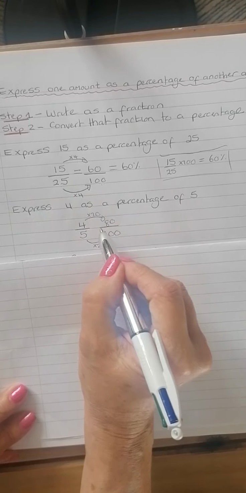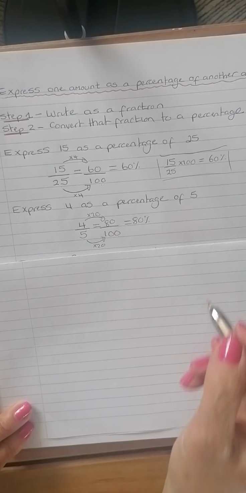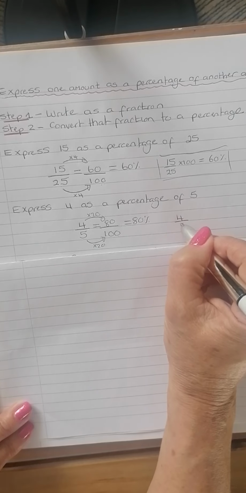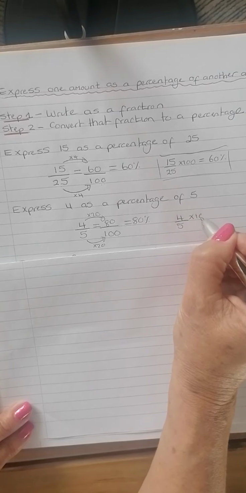So what we found here is equivalent fractions. We've just got a denominator of 100. And when you see 100 on the denominator, it means percent. So this is 80%. Again, if you were using a calculator, all you need to do is this on the calculator to get the same answer. This is using a calculator here. This is doing a manual method.